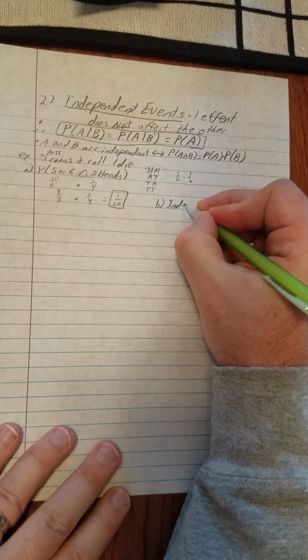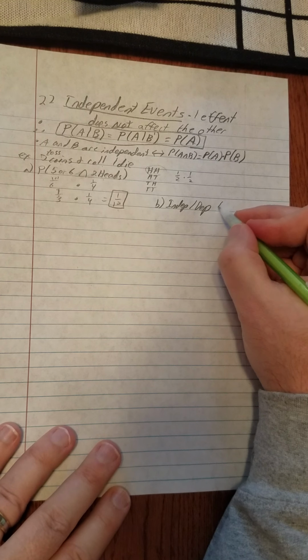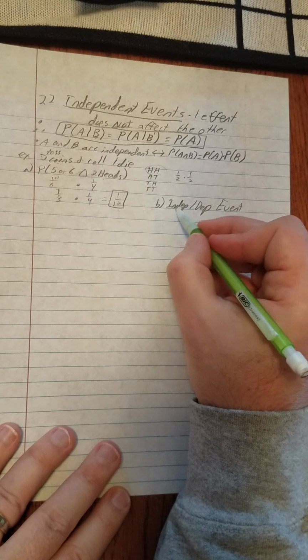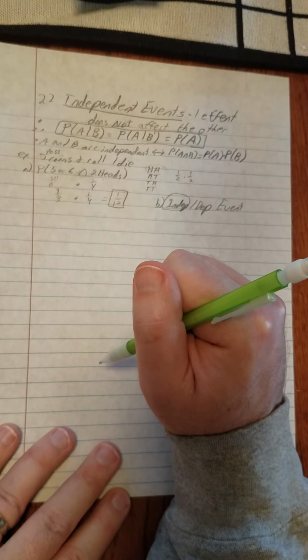They may ask, and I think I already answered this question, is this an example of an independent or dependent event? Since one does not affect the other, these are independent of each other.